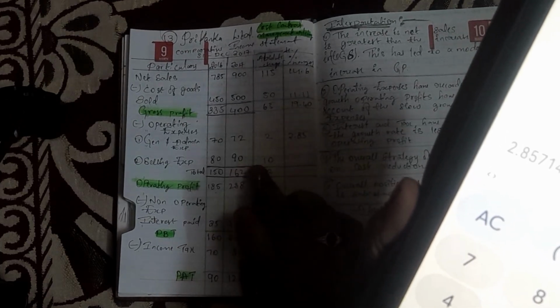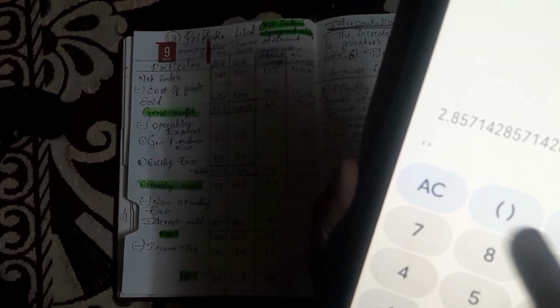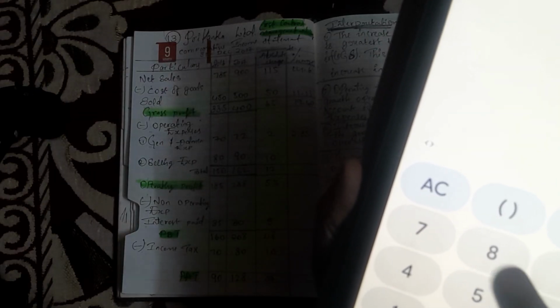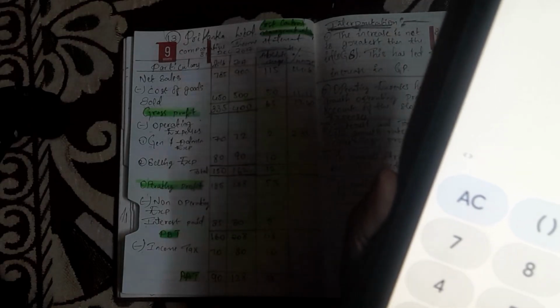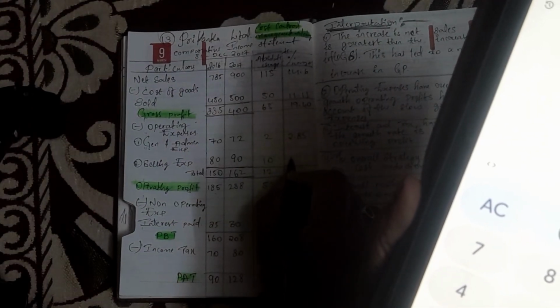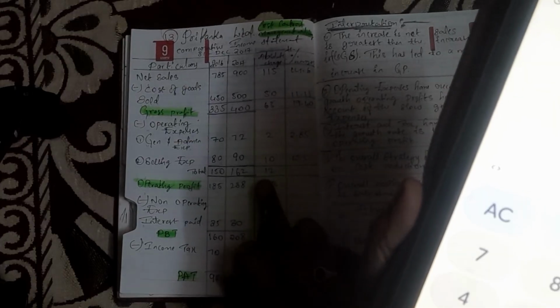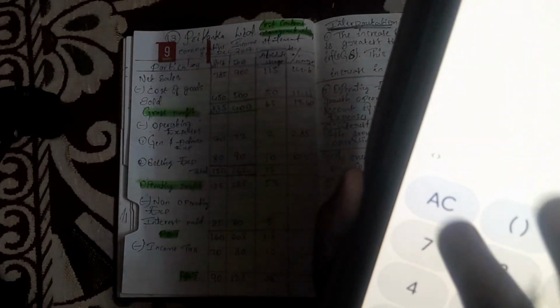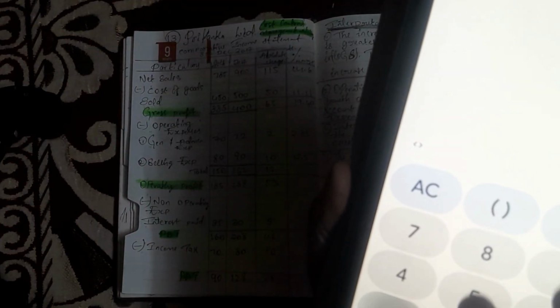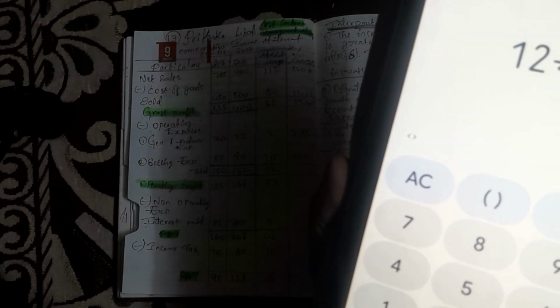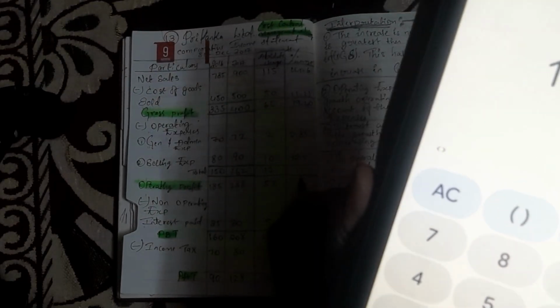Now after this, 10 divided by 80 into 100. 12.5. Am I clear? 12.5. Now 12 divided by 150 into 100. How much you got, dear children? 8. Right.